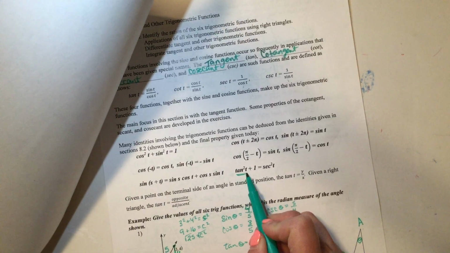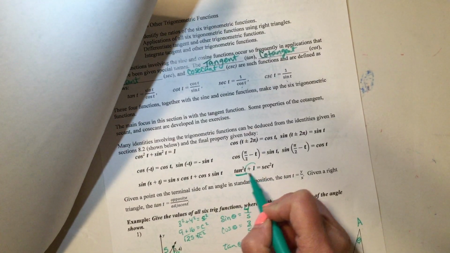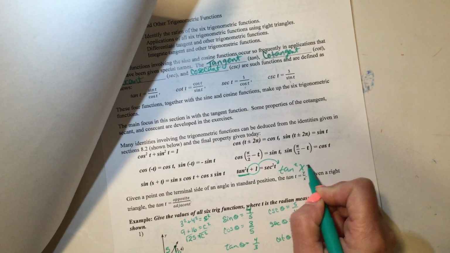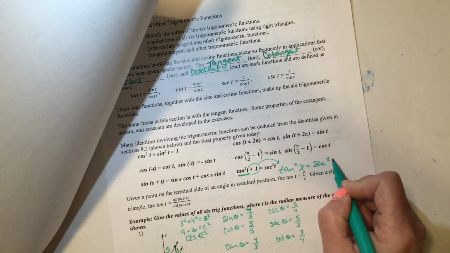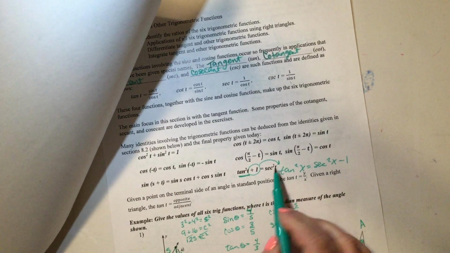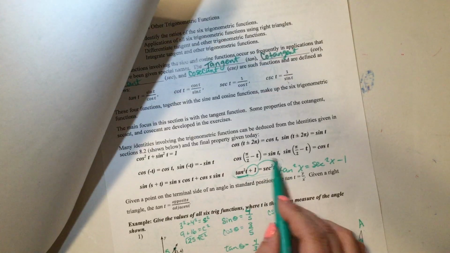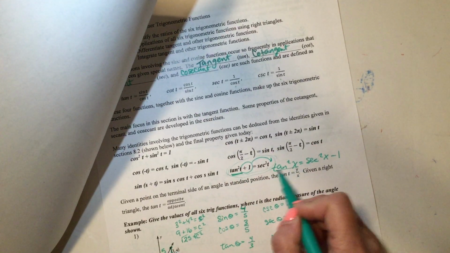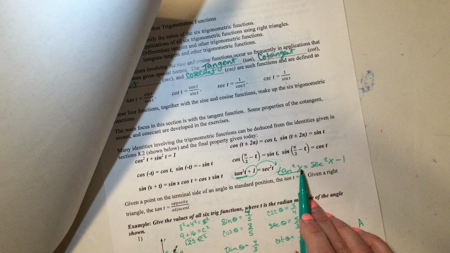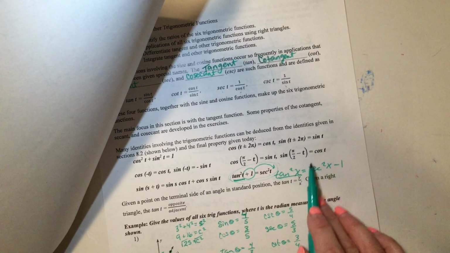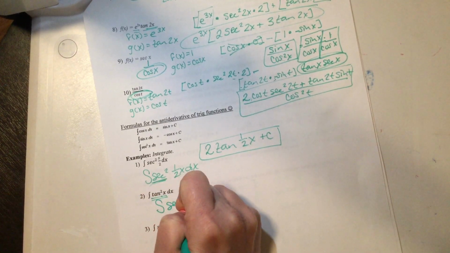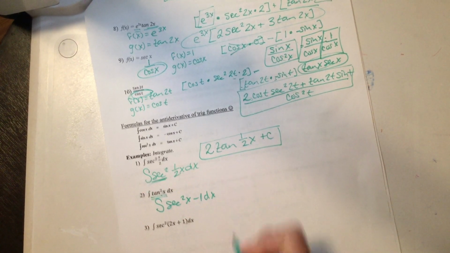Well, here is a tangent squared of x. If I want that by itself, I could minus 1. So tangent squared of x equals secant squared of x minus 1, because of this property right here, it's called a Pythagorean identity. I could rearrange this and get tangent squared of x simplified, or I could just change it to secant squared of x minus 1. So that's what we have to do. So secant squared of x minus 1 dx.